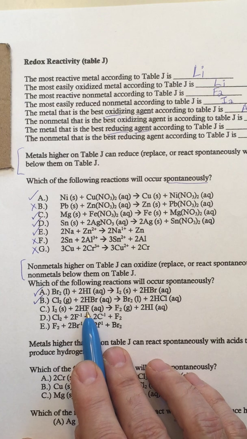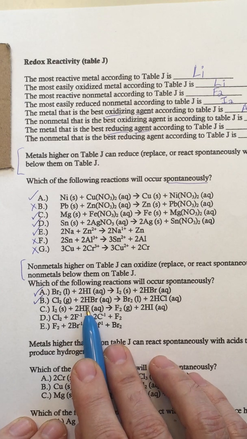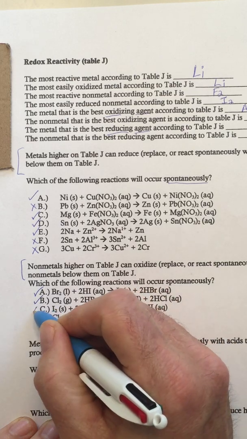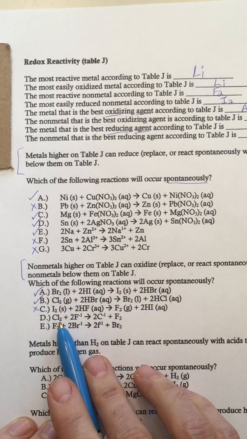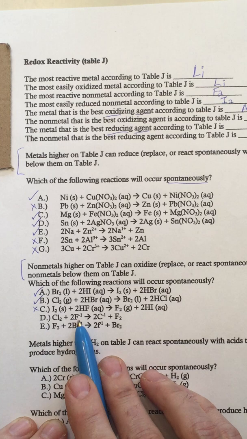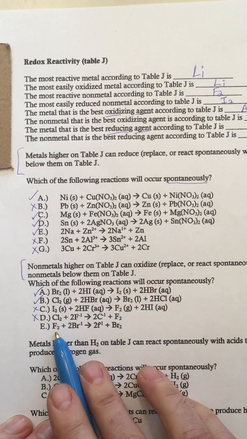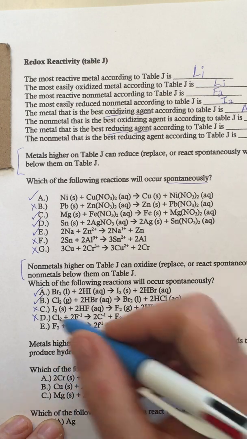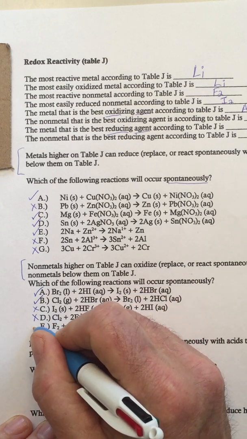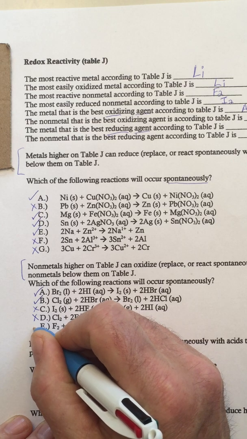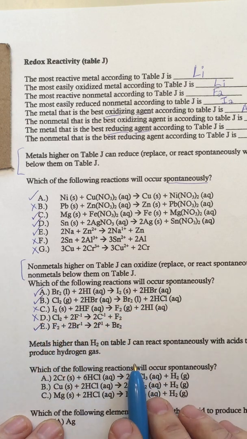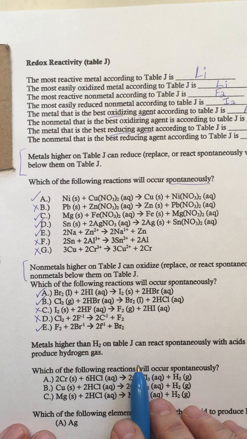Iodine is below fluorine. So it's not going to be able to kick it out. It's less reactive. And we've got chlorine and fluorine. Well, you know fluorine is the most reactive, so that one's out. And since fluorine is the most reactive, it will kick out bromine. So we end up having this be a positive. Okay?